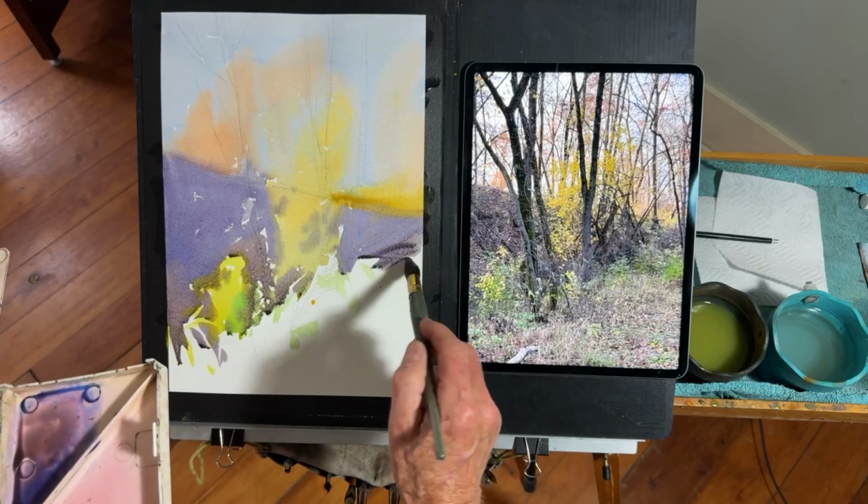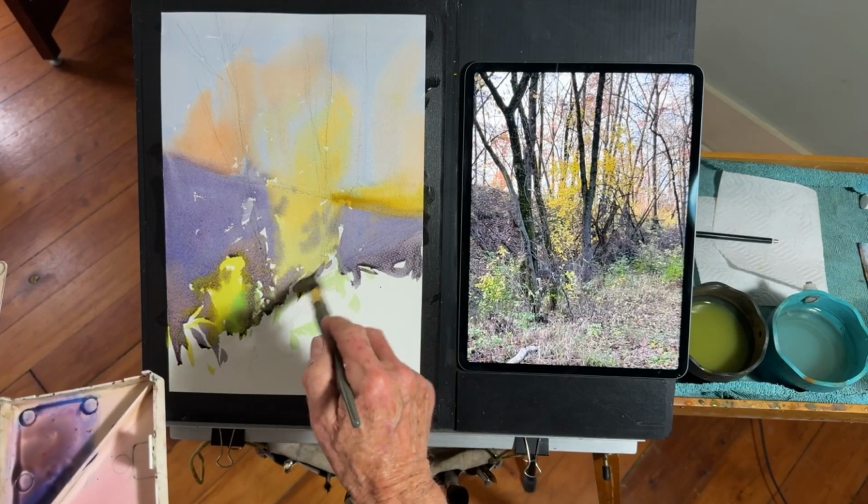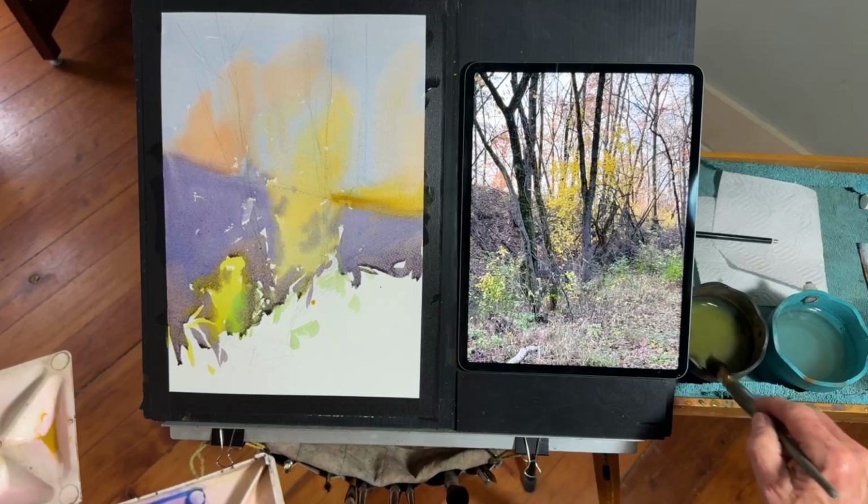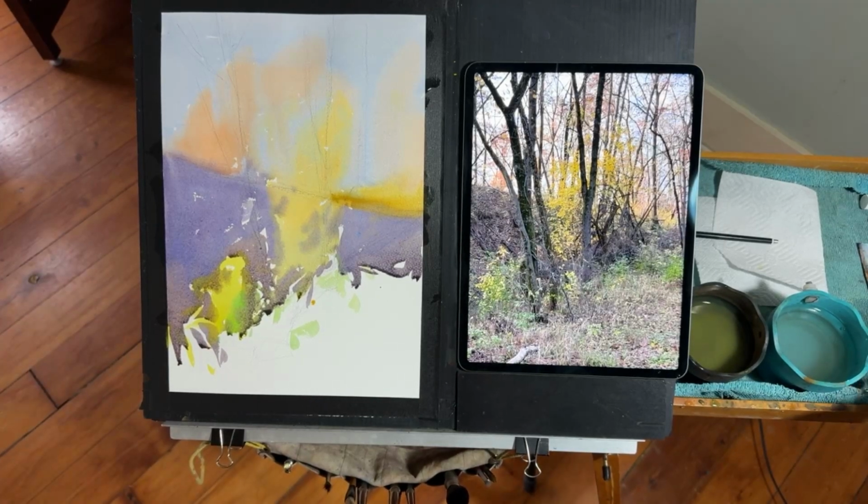But I could also keep your bead going here. I could also tint them light to make them look like leaves.